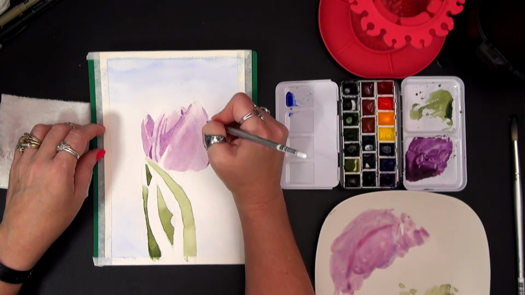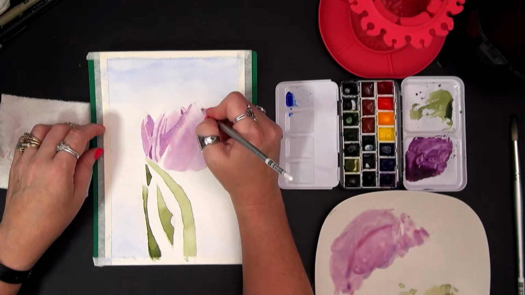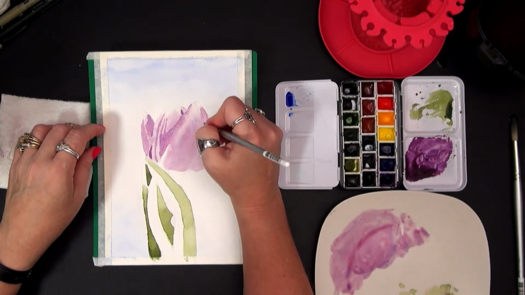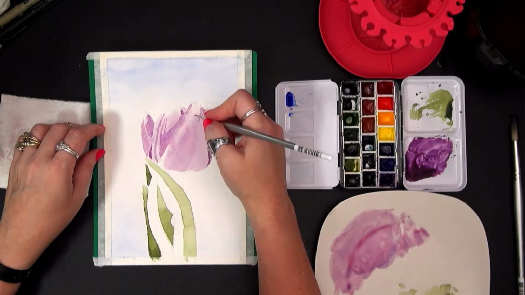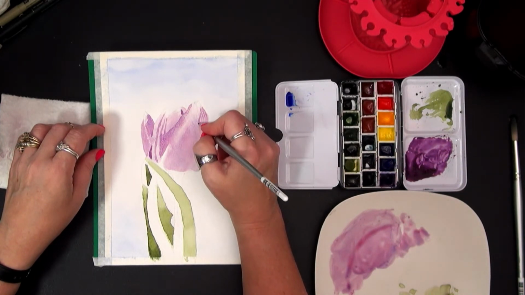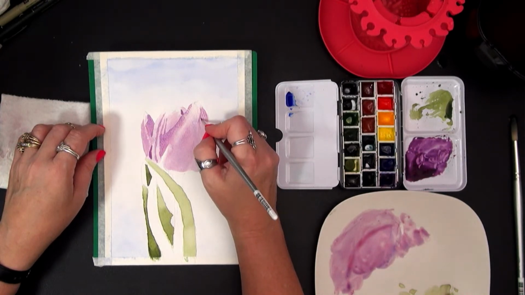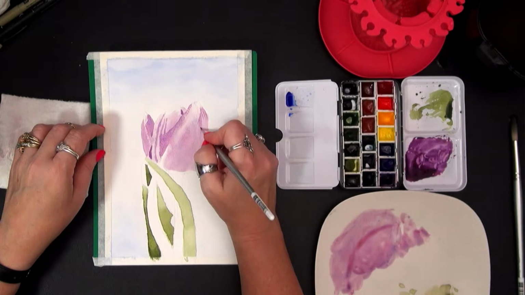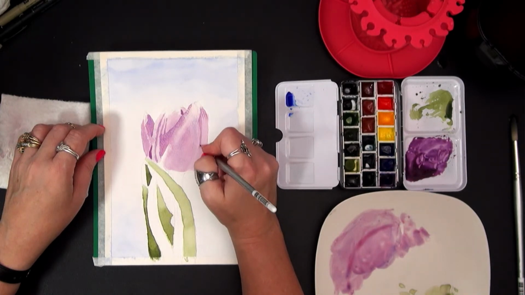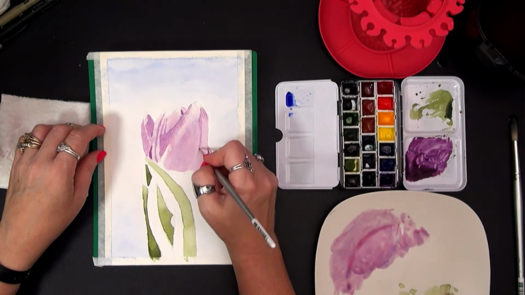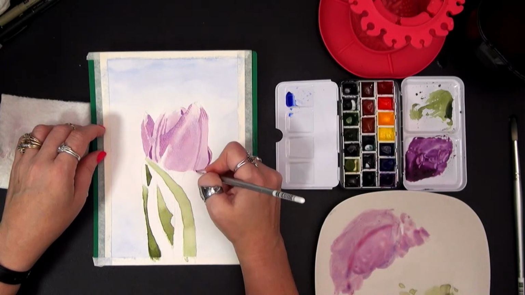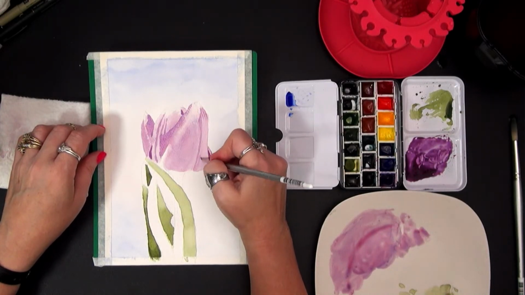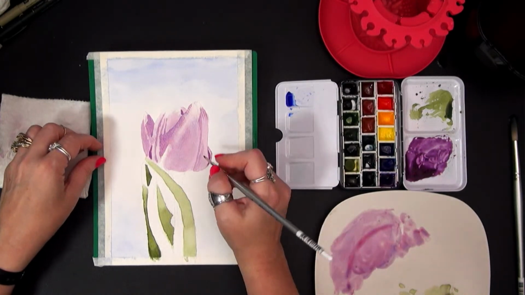Now I'm just using a little bit of what's left in my brush to pull down some marks that are of a mid value, all the way down here. And I'm being conscious to follow the shape of that petal.